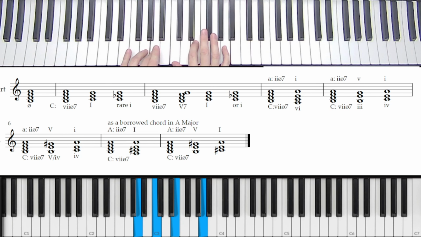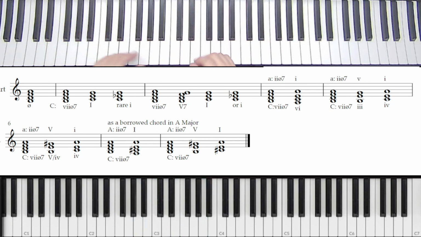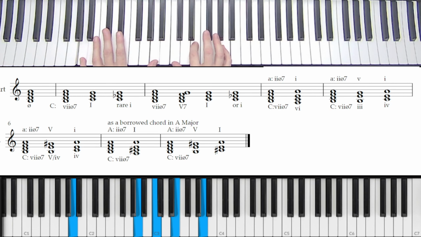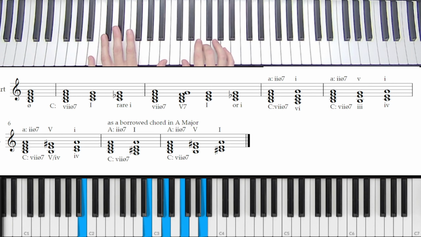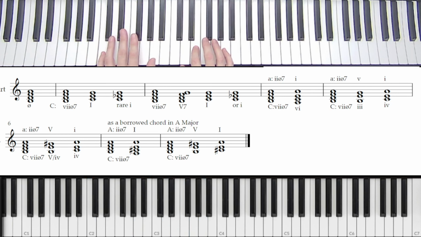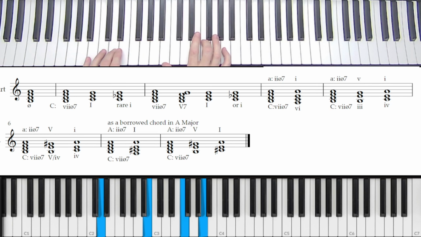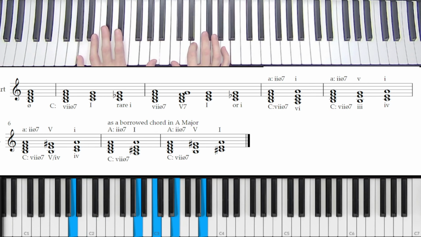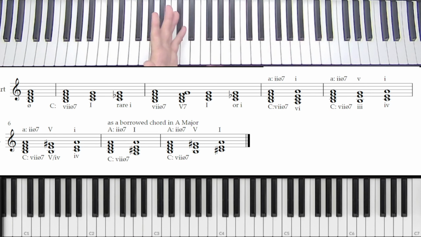Now a lot of people don't think of the 2 much in A minor, but it's actually the relative minor. It's actually a very good chord to use. Let's go 2, 1, 2, 1, 2, 1, 2. So it goes to the 1 just fine.